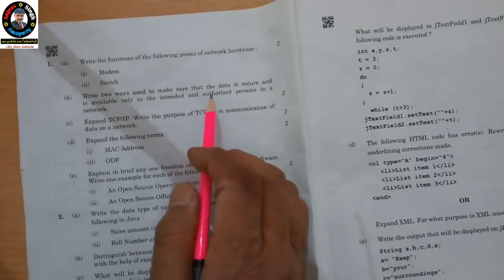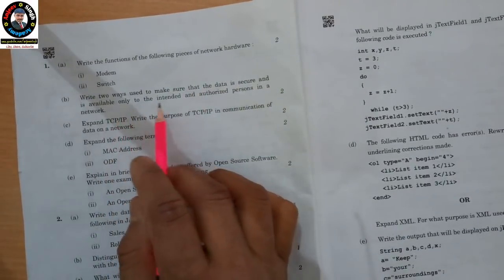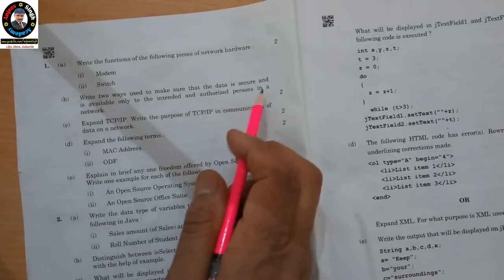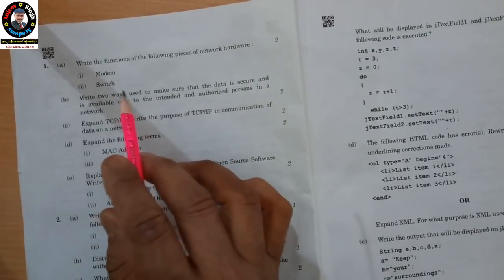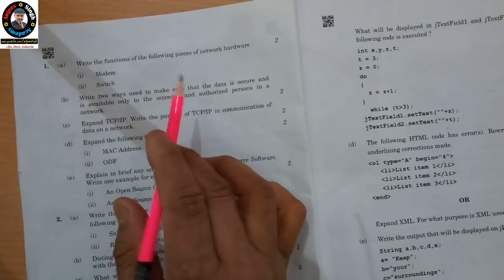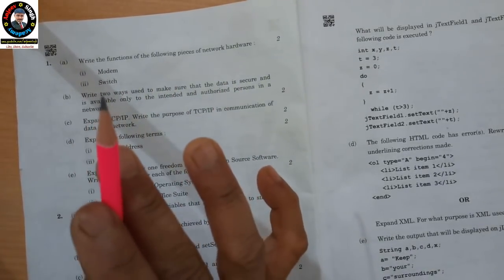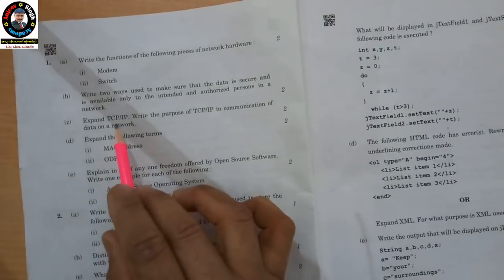Right, two ways used to make sure the data is secure and available only to intended and authorized persons in a network. For that I need a firewall first, and second I need a user ID and password. So this way we can protect our data, this way we can secure it.